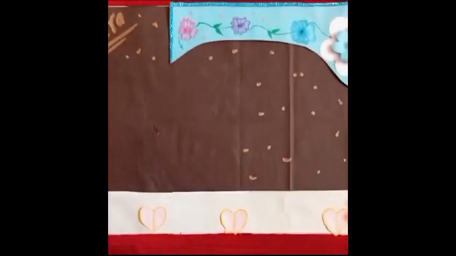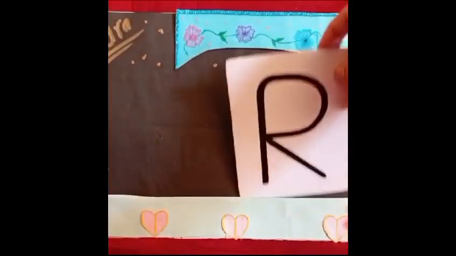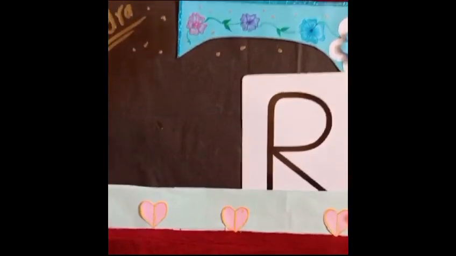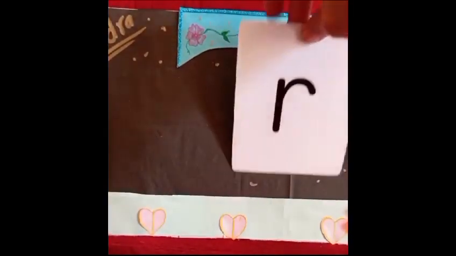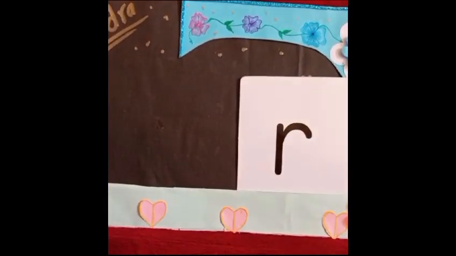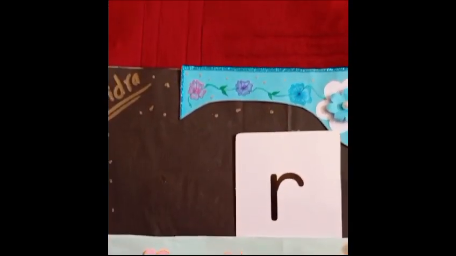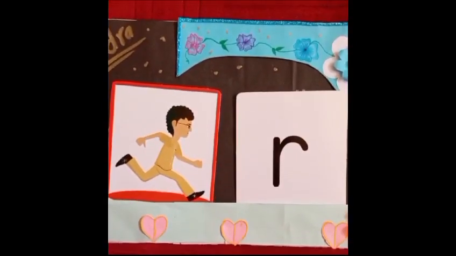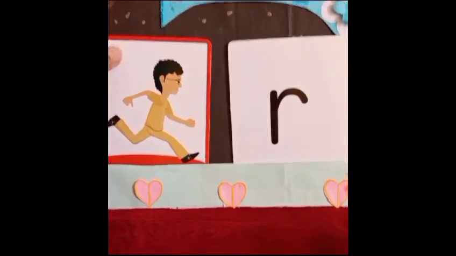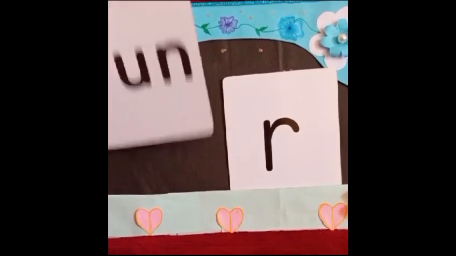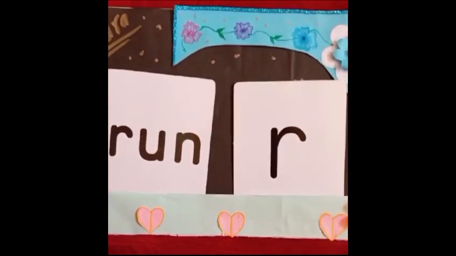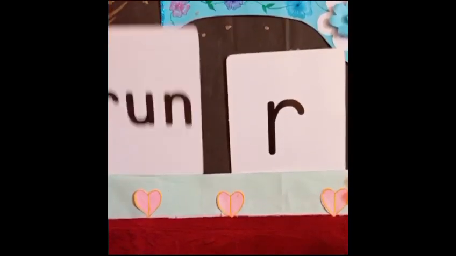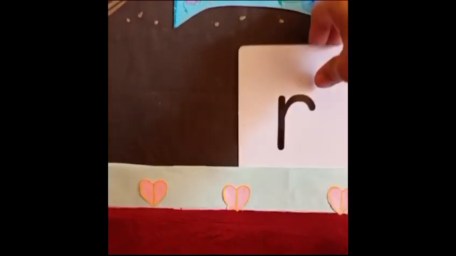Next letter is R. And the sound is R. R, r. Guess the word. Yes, it is R for run. R for run.